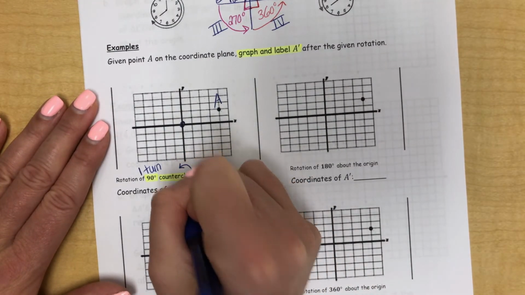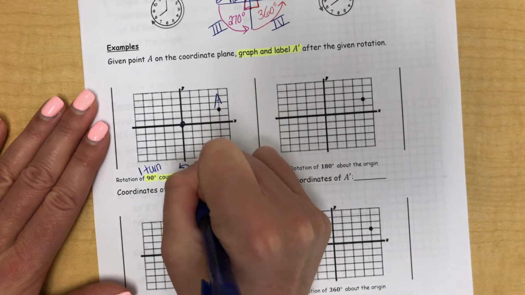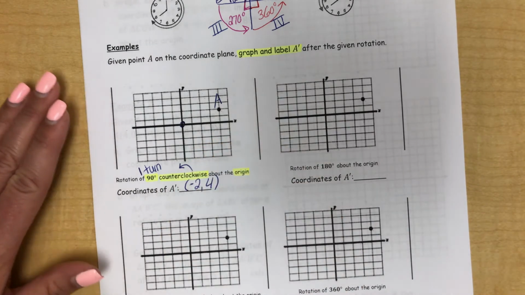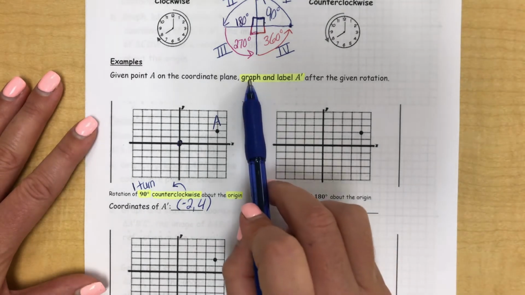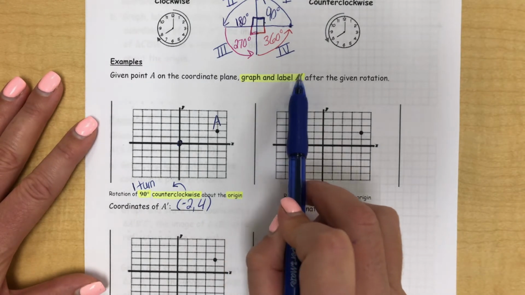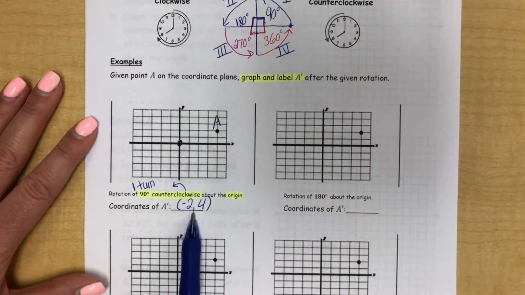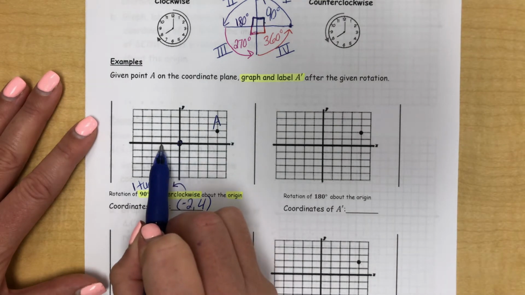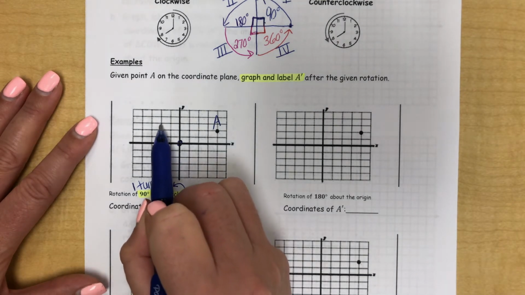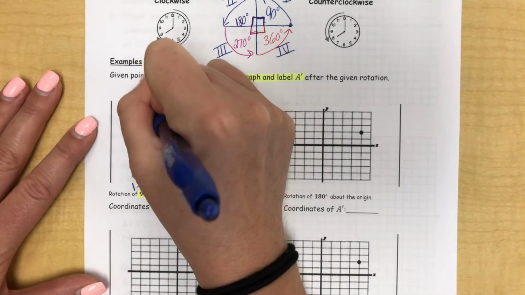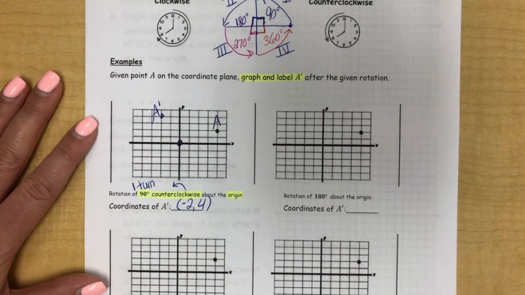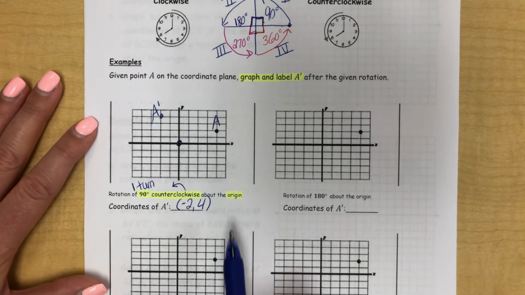A prime would have the coordinates of -2, +4, but I have to make sure I read those directions carefully. I have to graph and label A prime. So now I have to graph and label -2, +4, 1, 2, 3, 4. Here we go, I graphed it and I am labeling it. All right, and I can only use this trick because I'm rotating around the origin.